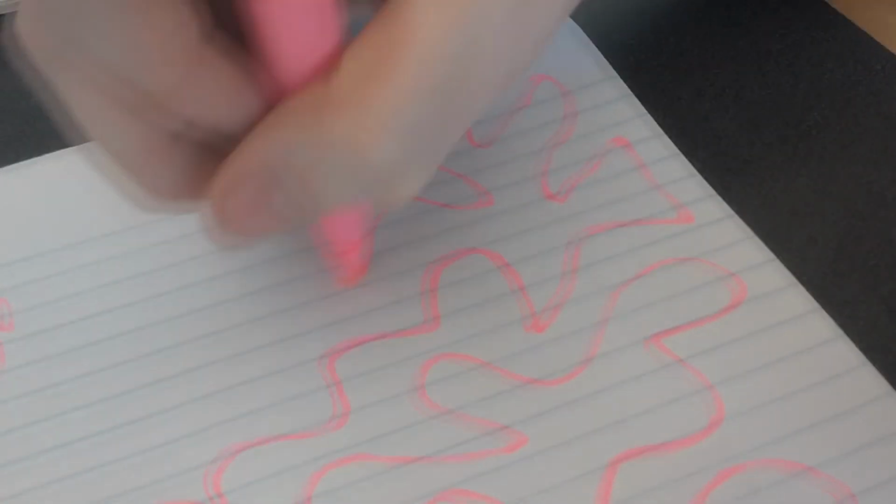Squiggle, squiggle, squiggle, squiggle, squiggle, squiggle, squiggle, squiggle, squiggle, squiggle, squiggle, squiggle, squiggle, squiggle, squiggle, squiggle, squiggle, squiggle, squiggle, squiggle, squiggle, squiggle, squiggle, squiggle, squiggle, squiggle, squiggle, squiggle, squiggle, squiggle, squiggle. Oh, crossover. Uh-oh. Squiggle, squiggle, squiggle, squiggle, squiggle, squiggle, squiggle, squiggle. Squiggle, squiggle, squiggle, squiggle, squiggle, squiggle, up, brownie berries.